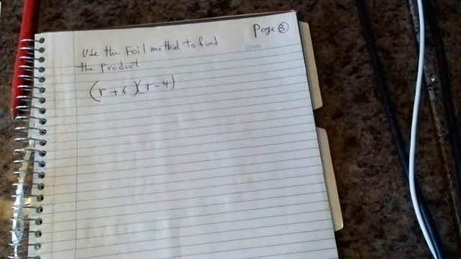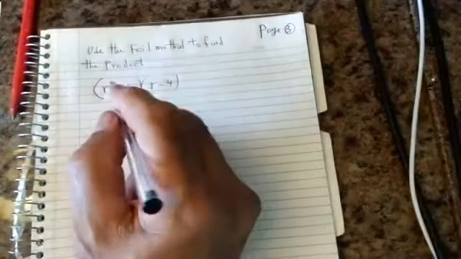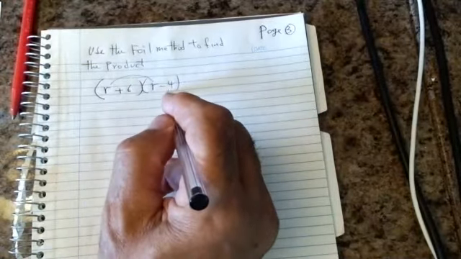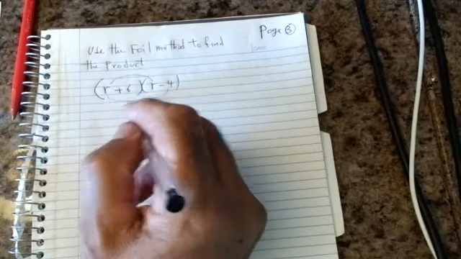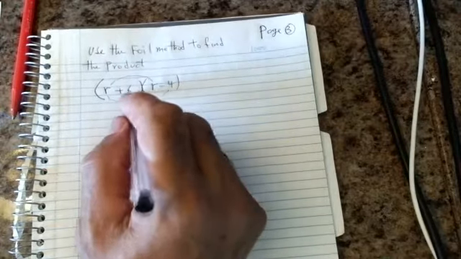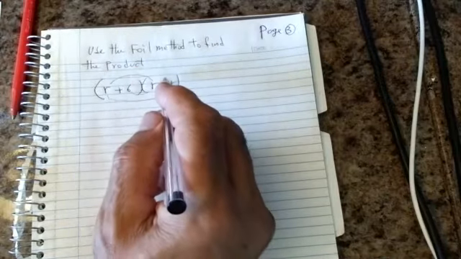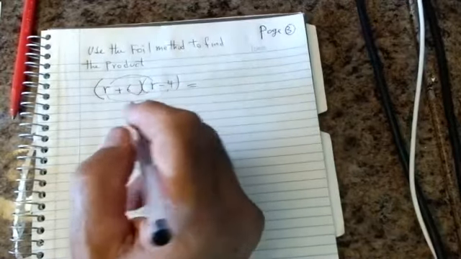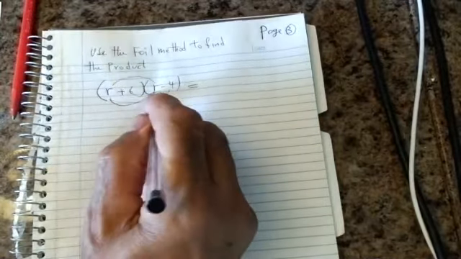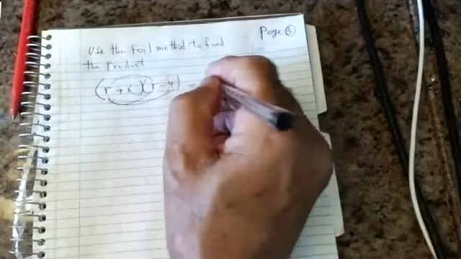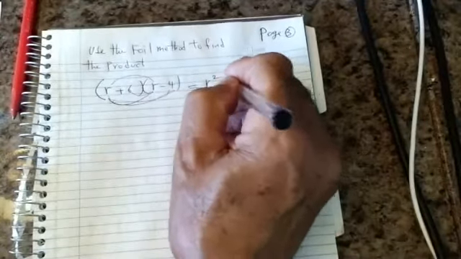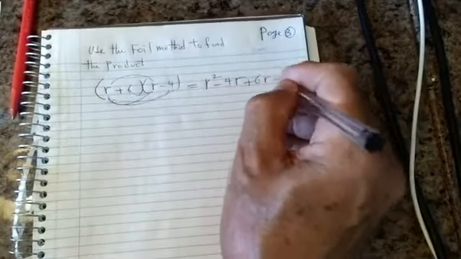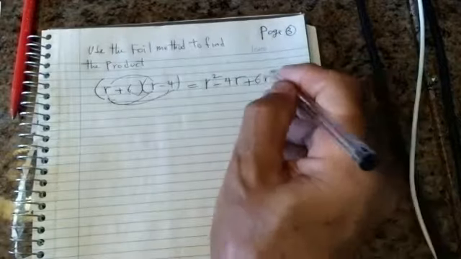The FOIL method is a different method. They're saying first times first, outer, I is inner, and the last. But the way I do it is I just go ahead and find it the same way. Take the R and multiply by each term first. So R times R is R squared, minus 4R, and then I start with 6. 6 times R is 6R, minus 24. And the only like terms are always in the middle.